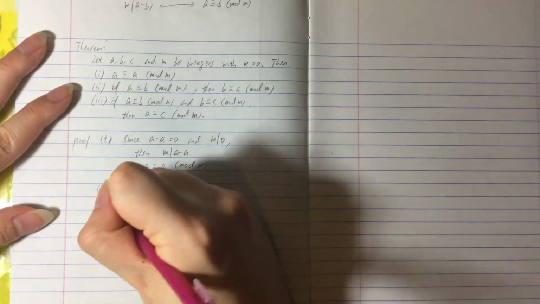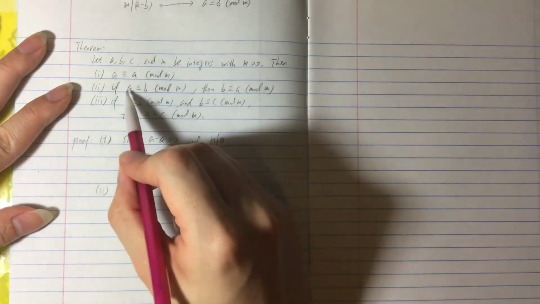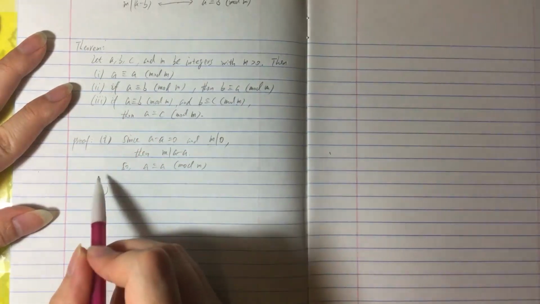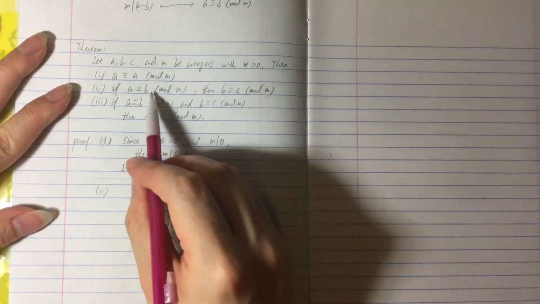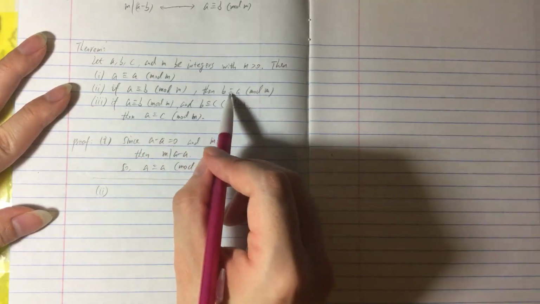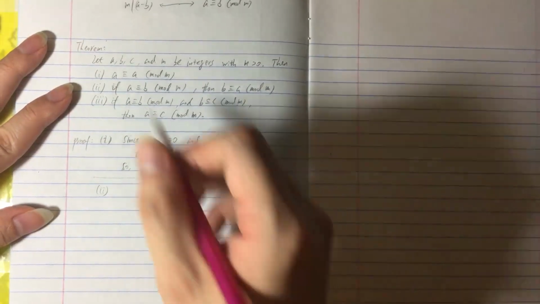Second statement. How do we prove it? If A is congruent to B mod M, then B is congruent to A mod M. So start from what's given.